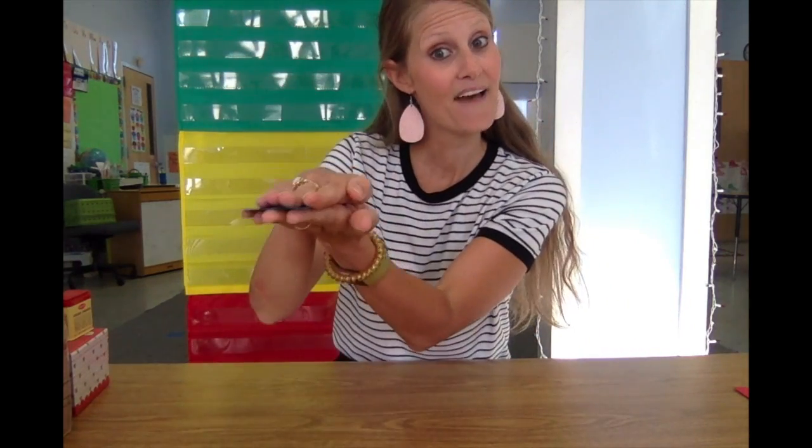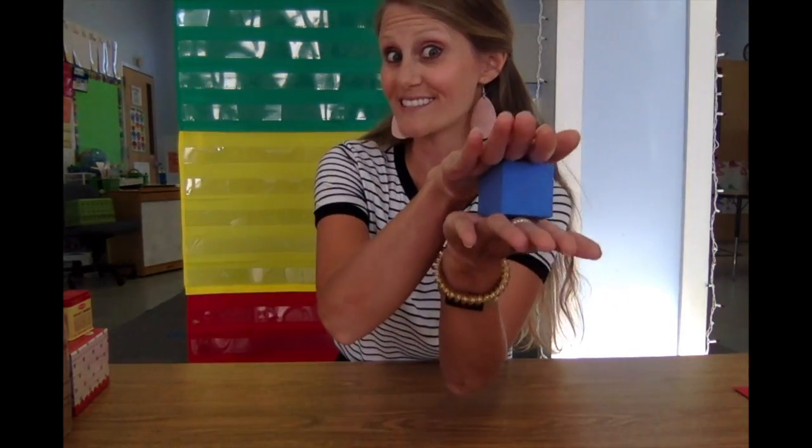Hey mathematicians, we are continuing to learn about three-dimensional shapes this week. Tell me what a 3D shape is. How is it different from a 2D shape? Tell me. Yes, you're exactly right. A 2D shape is flat. A 3D shape is solid, right? A 3D shape is solid.